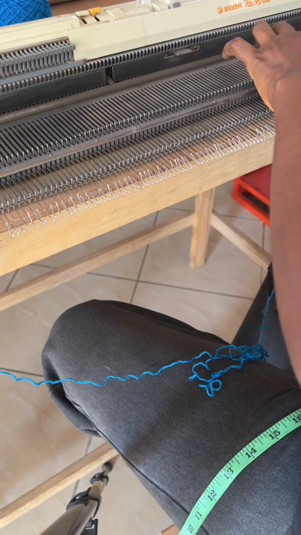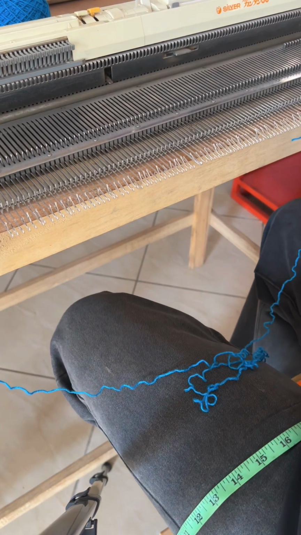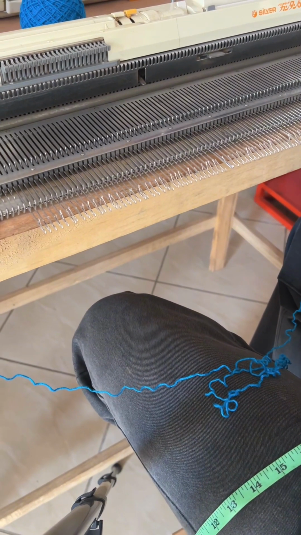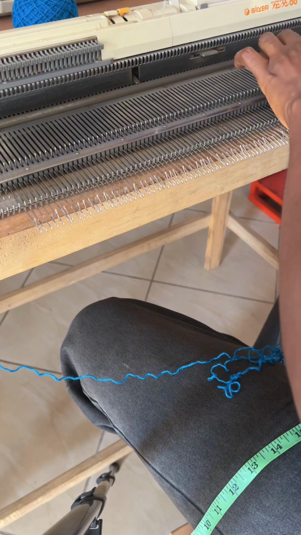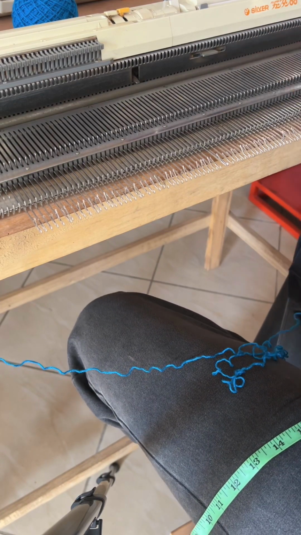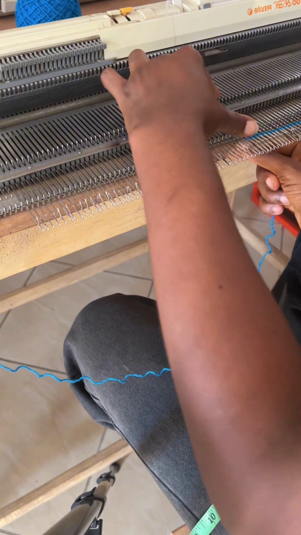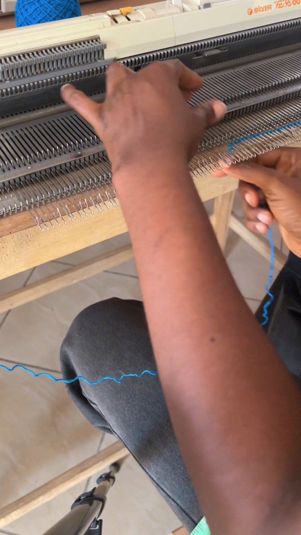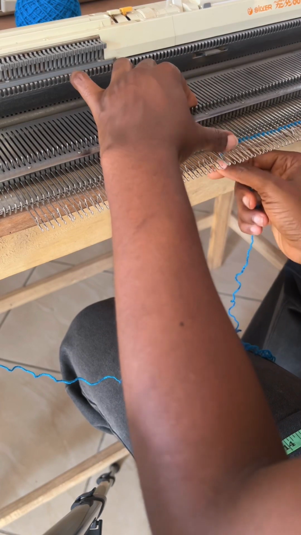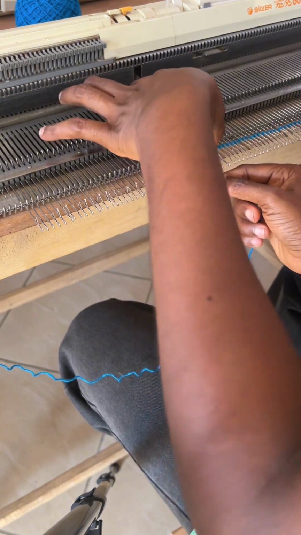So I'm going to do the e-wrap casting on. I'm going to do it till I get to the one close to the carriage. I'm starting from my right hand side to do the e-wrap casting on, not my left hand side. Let me explain to you. My carriage is by the left, then I started my e-wrap by the right. So that is what I'm doing now. I got to a point.